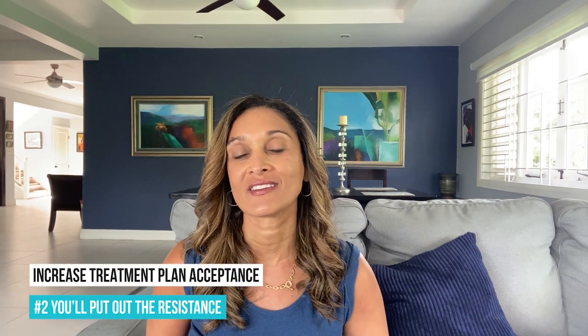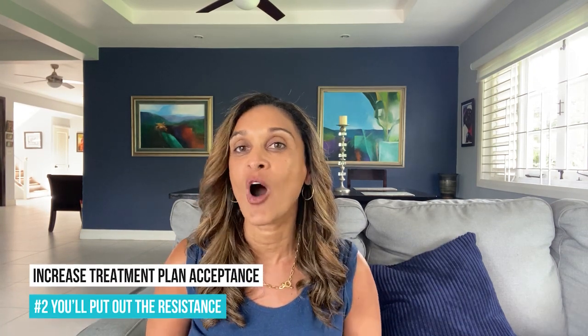And then comes step 2, where you'll put out the resistance. You'll say, "Insurance doesn't always cover sealants, but most of our patients go ahead with them anyway because the peace of mind is so great, and you wind up saving money because you don't have the kind of decay that can lead to cavities or more extensive dental issues." Instead of waiting for the patient to ask, "Will my insurance cover this?" you're addressing the issue head on and giving them a reason to overlook the objection about insurance.